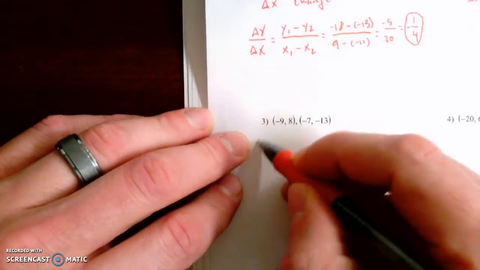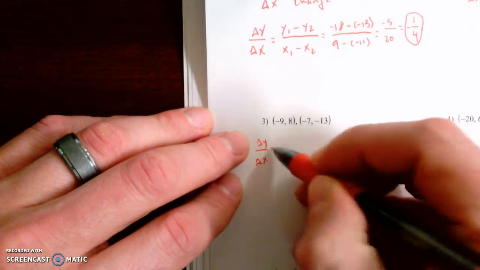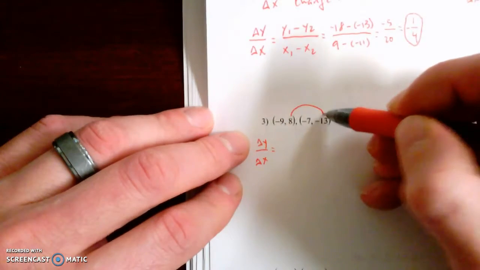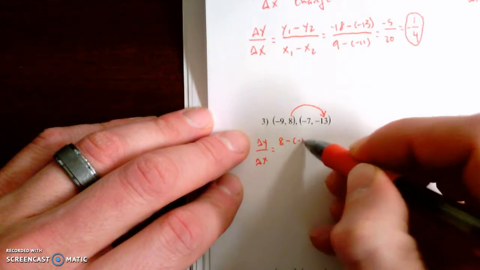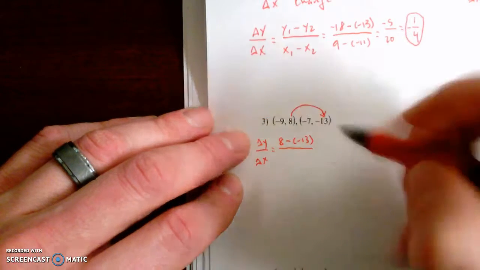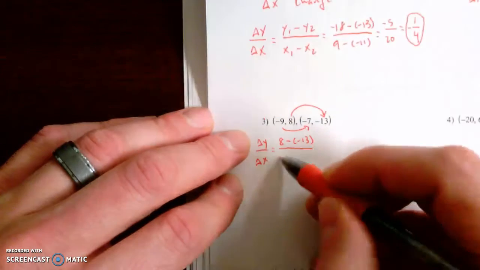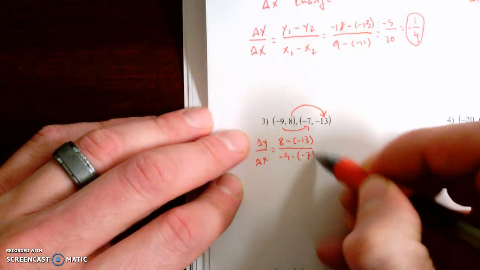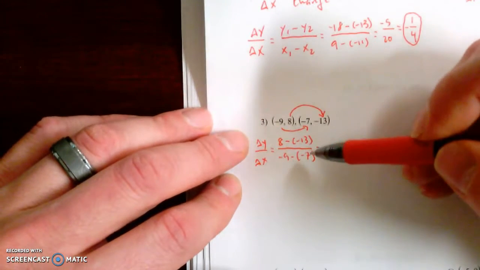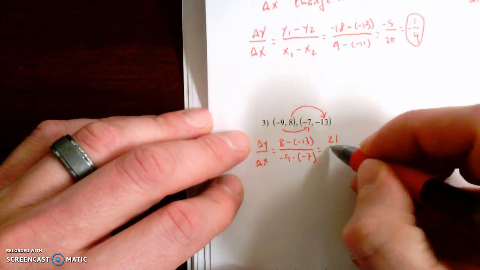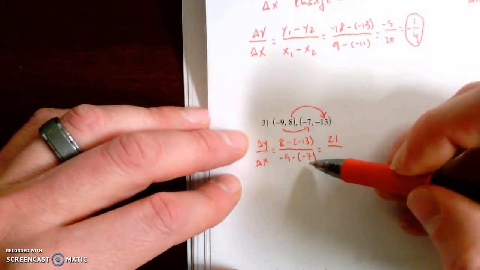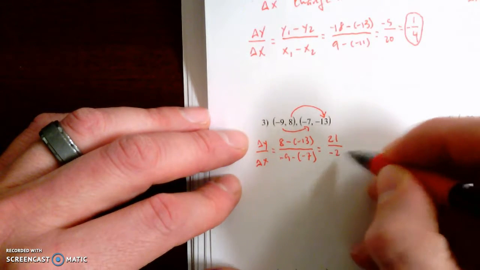So a couple more. Here, our change in y over our change in x. Our change in y, we're going to go from 8 to negative 13, so 8 minus negative 13, and from negative 9 to negative 7, negative 9 minus negative 7. 8 minus negative 13 is the same as 8 plus 13, which is 21. And negative 9 minus negative 7 is the same as negative 9 plus a positive 7, which is negative 2.